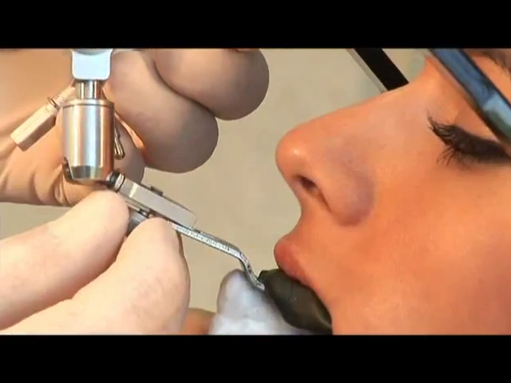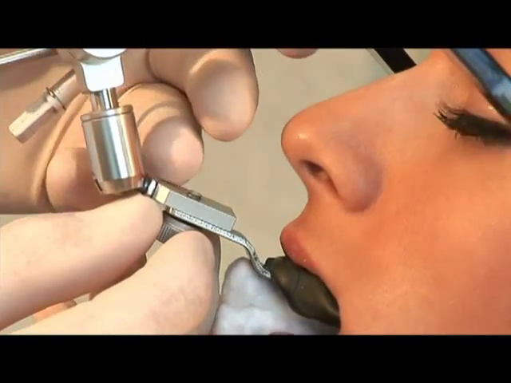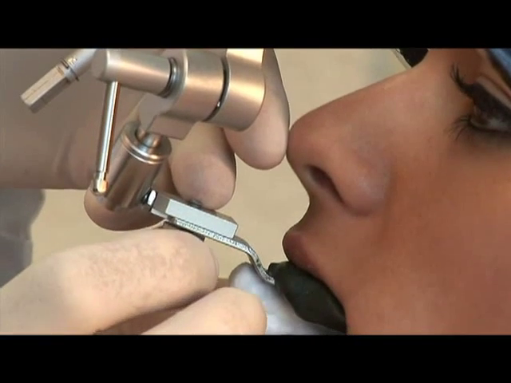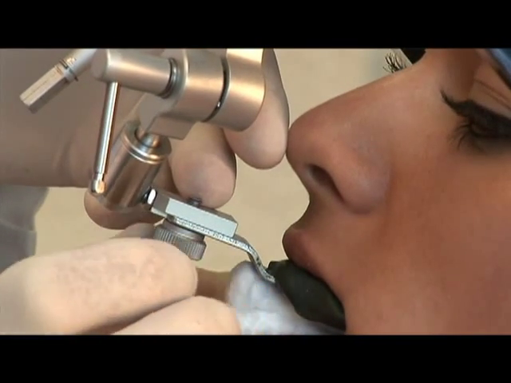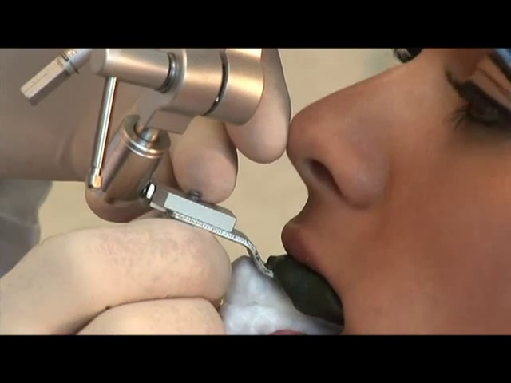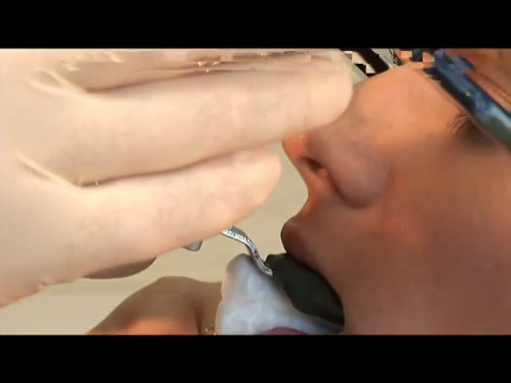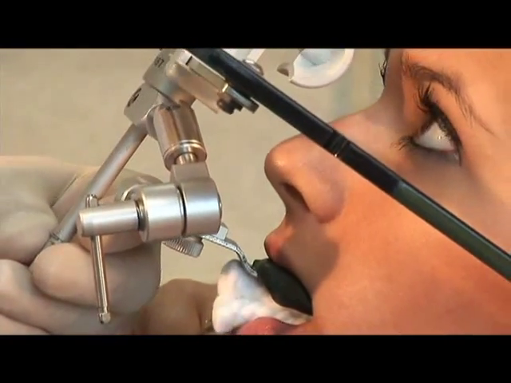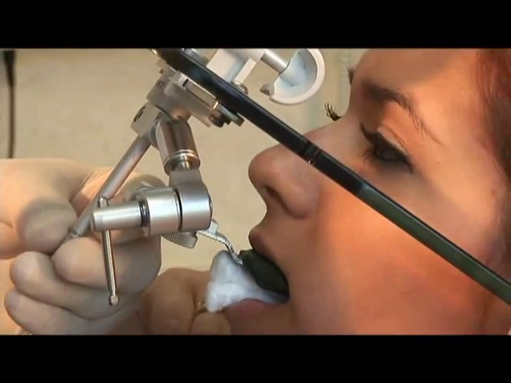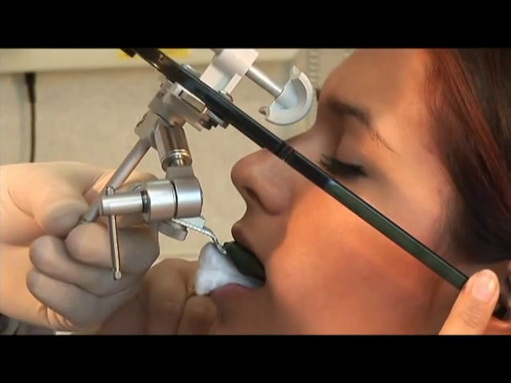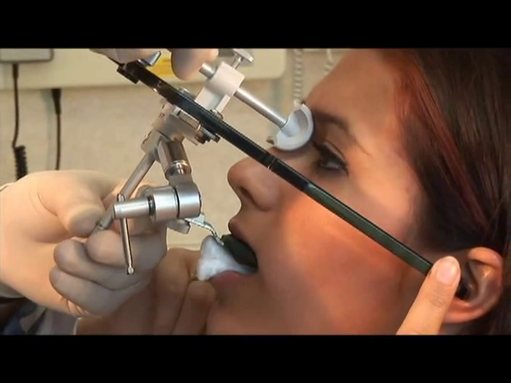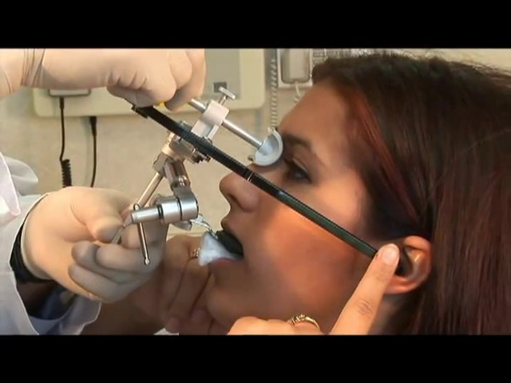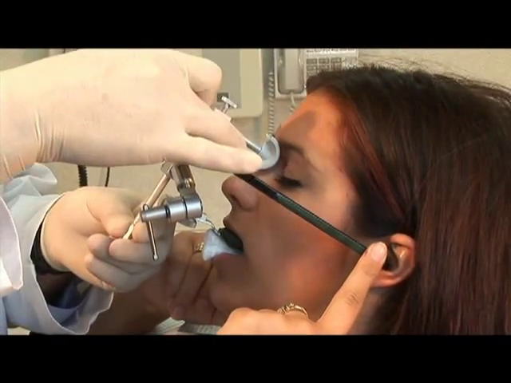Rotate this around right in place here. Make sure you're staying closed all the way on the cotton. Okay. Now this next piece is going to rest right against your nose. Actually, the bridge of your nose. You're going to feel a little pressure here. When you feel some pressure, I want you to push in lightly at your ears for me.